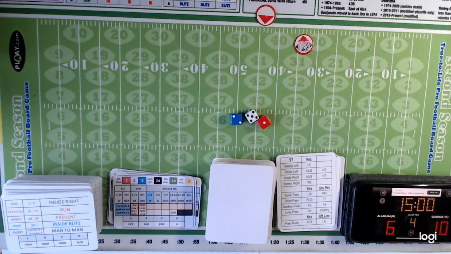There isn't one, so it's going to be complete, and he is going to go for 31 yards and step out of bounds. So they take them right into Alabama territory. 1st and 10 at Alabama's 34-yard line.